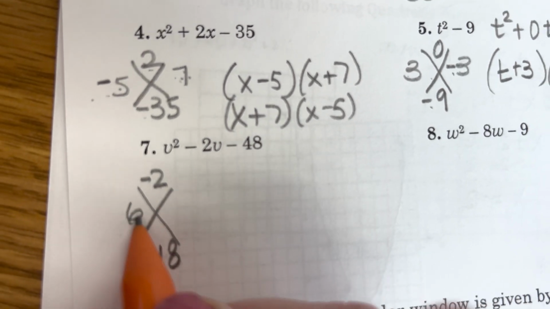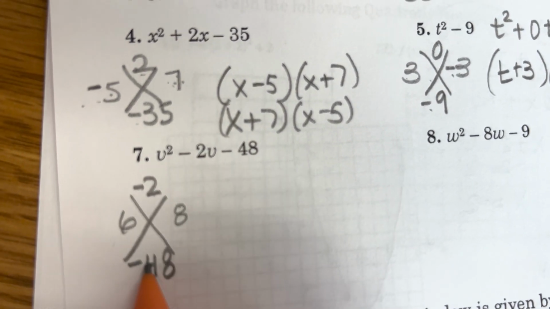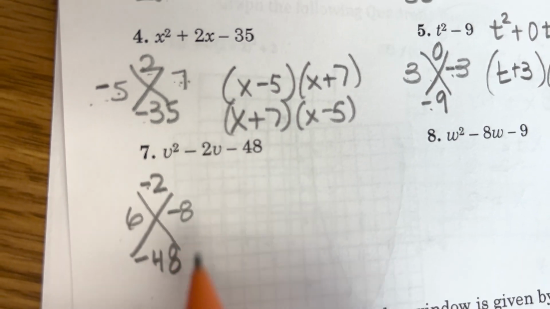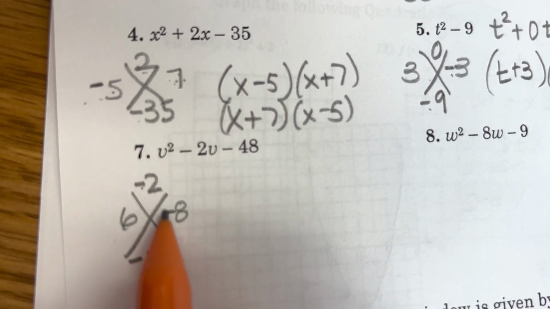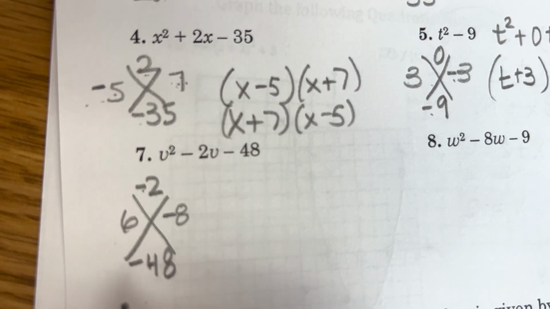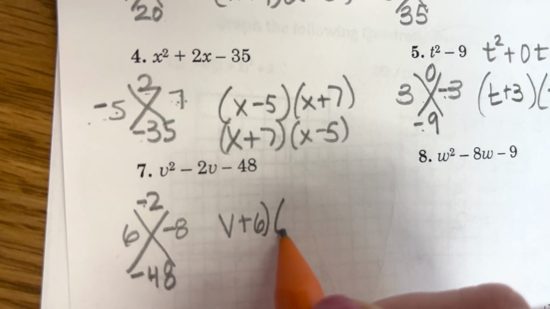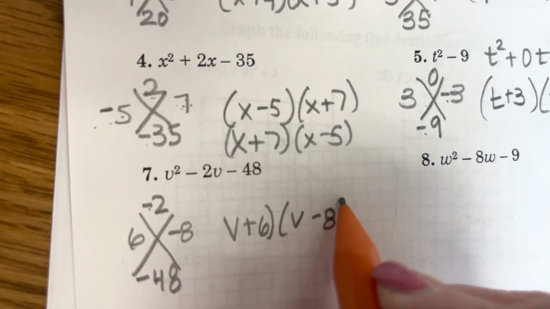Let's try the 6 and 8. This tells me one of them's negative. The bigger number is negative, so 8 has to be negative. Negative 8 plus 6 is negative 2. So it's v plus 6, v minus 8.